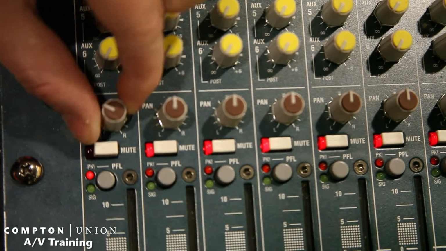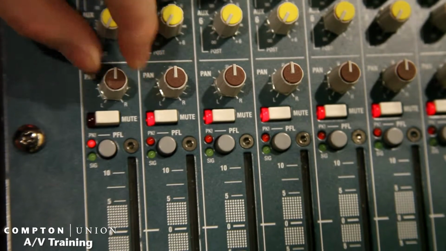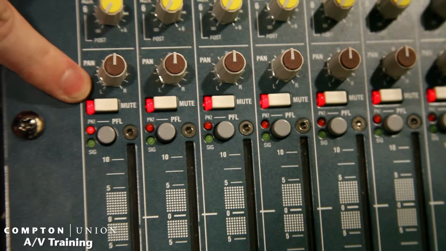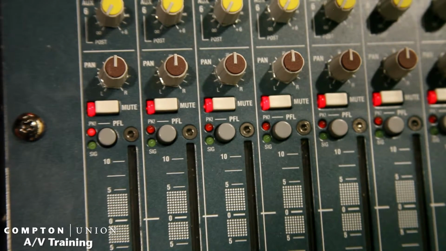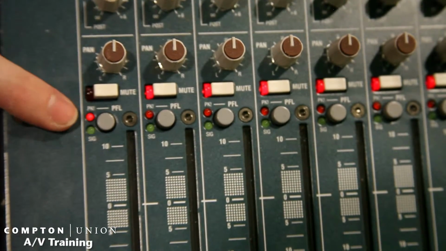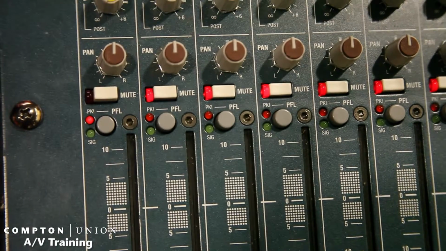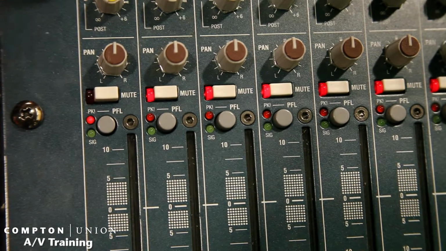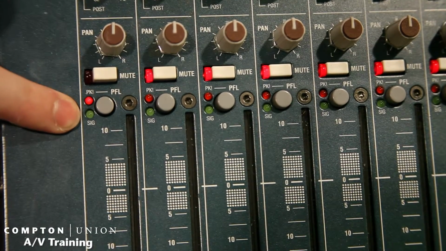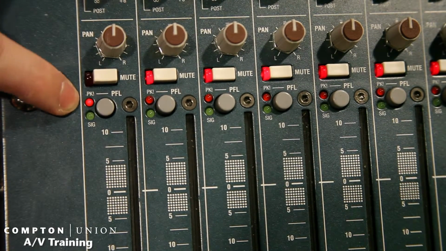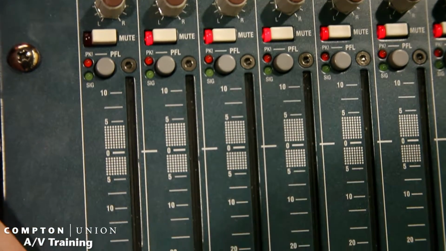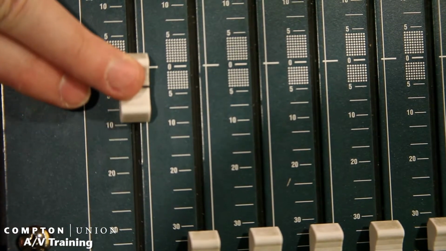The next one right below it is the pan. This will help you pan your signals left or right. Right below that is the mute button. If you have the channel muted, no signal is going to go through to your outputs. Next we have the PFL, pre-fader listening. This is a button you can use if you have your headphones connected and want to listen to just that signal. Also, the little LED lights right here: the green one is for signal, and the one right here lets you know if your PFL is on or off. And then next is the fader. It's your overall volume on that channel.